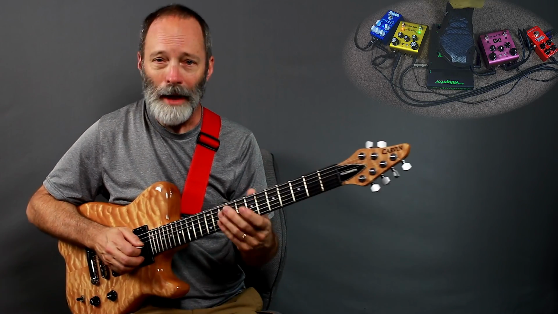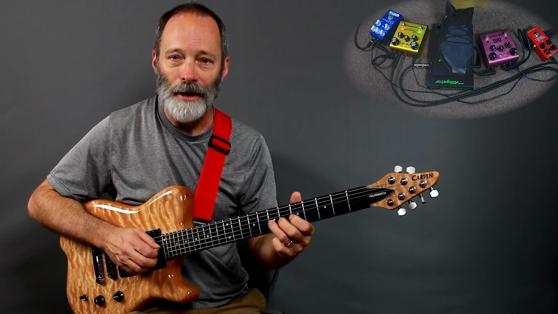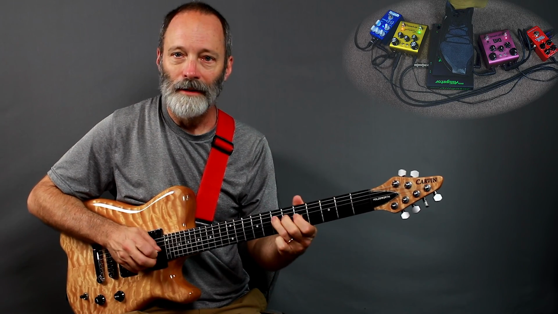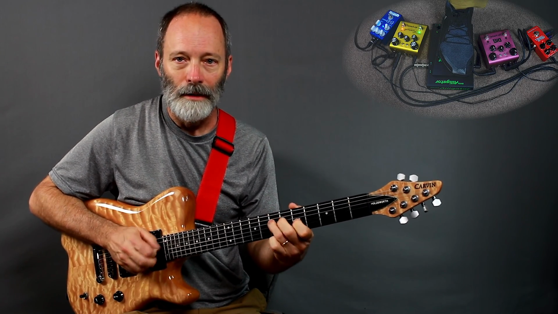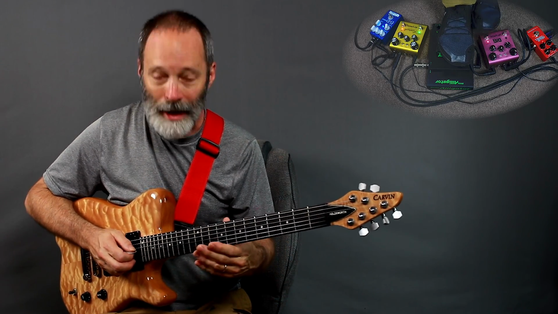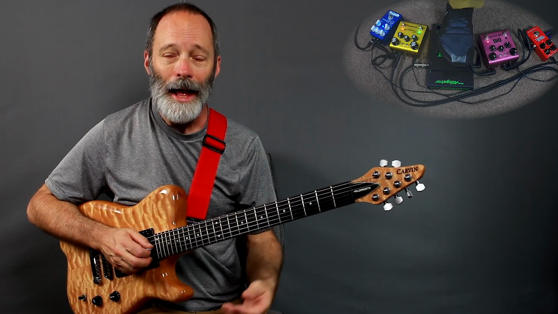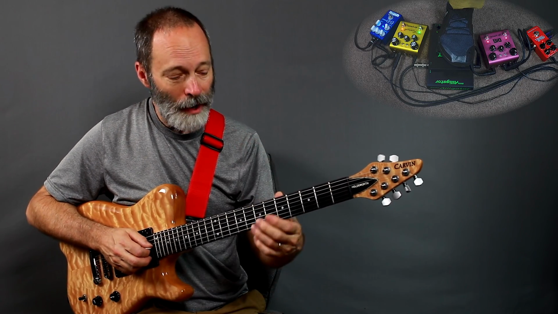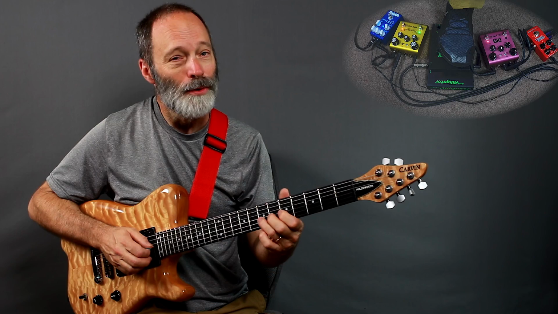So, if you think about typical, maybe blues style string bends, okay, that's pretty cool, but if you add in some delay and use a volume pedal with it, I think it gets kind of cooler.